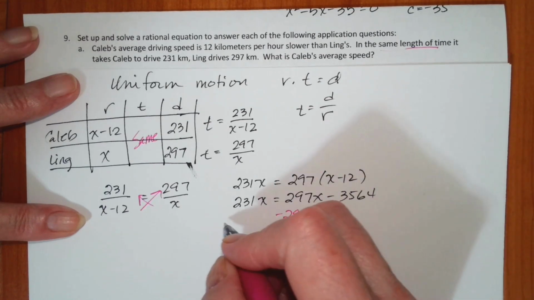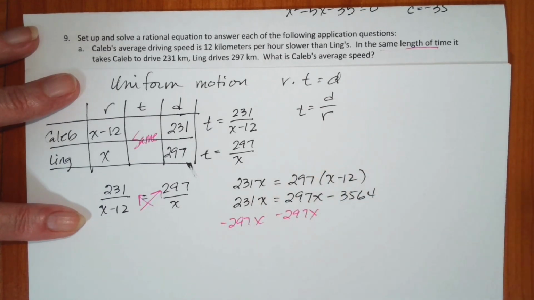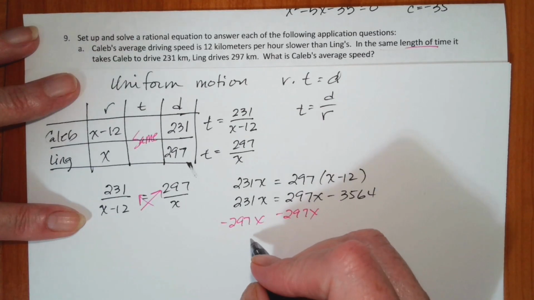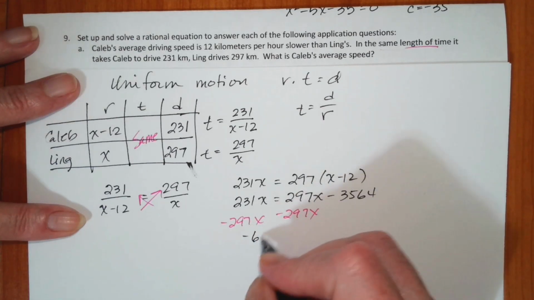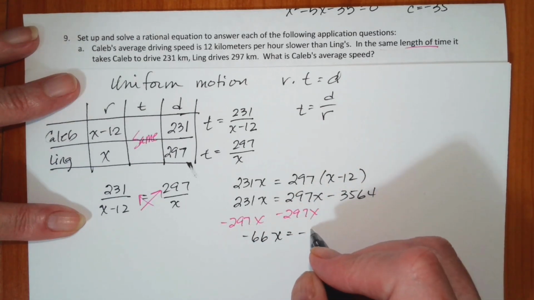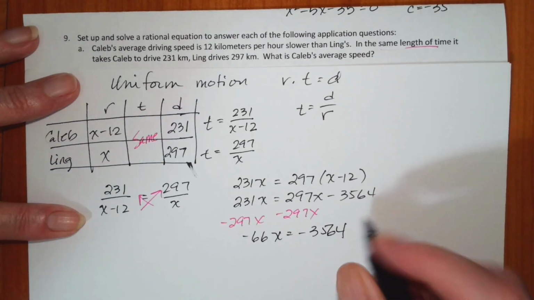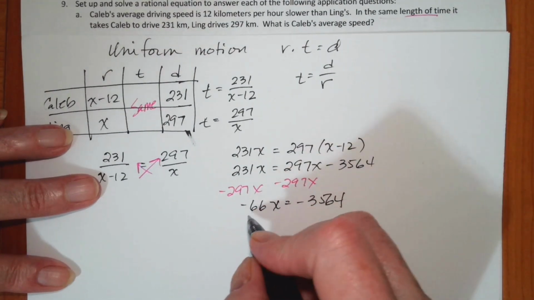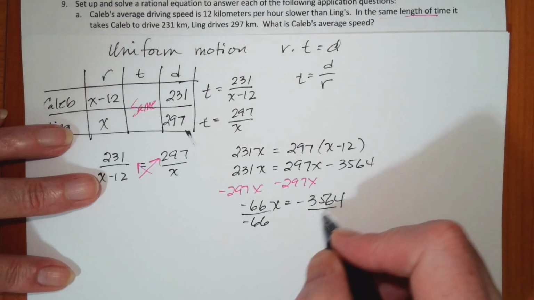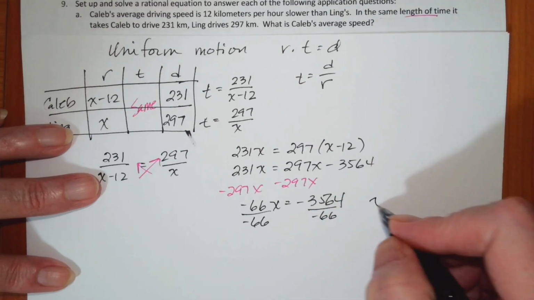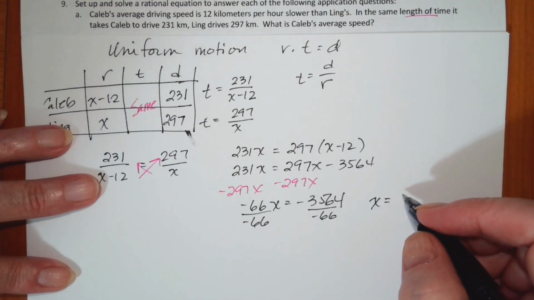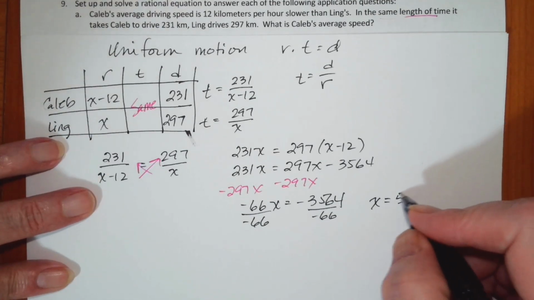Subtract 297x from both sides. I get negative 66x is equal to negative 3564. When I divide, I get that x is equal to 54.